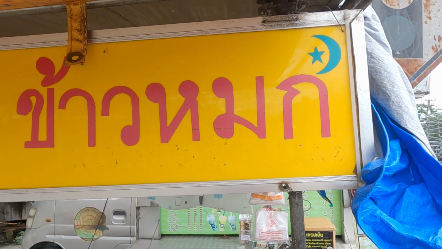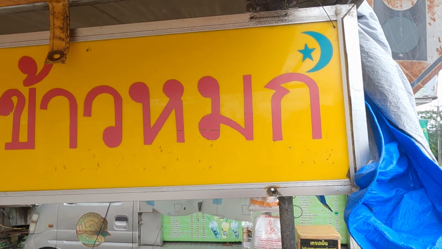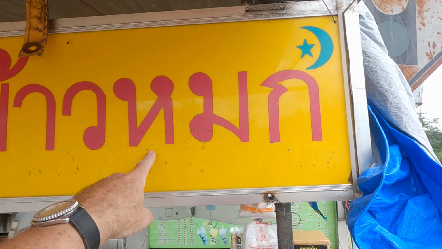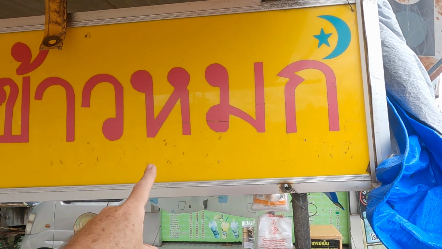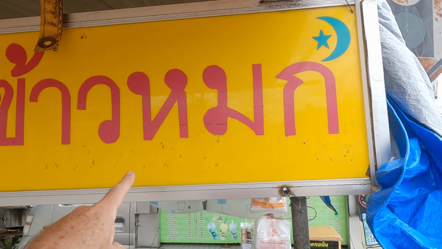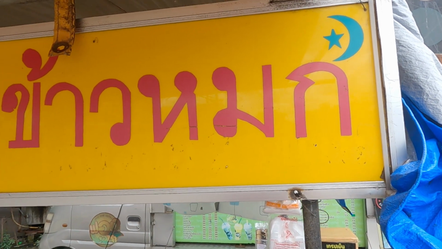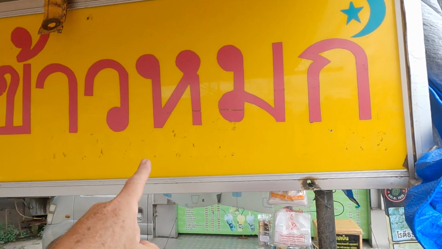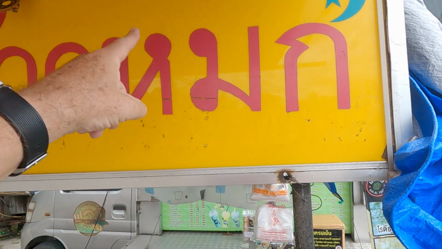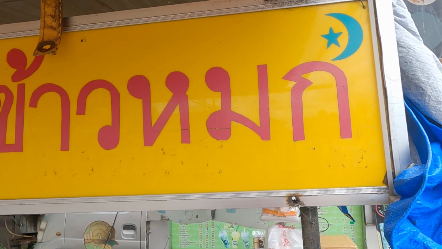And this second word, once again, we've got an example of the whole heap that's being used just for tone purposes. So that whole heap doesn't actually make any sound. It's only there to give this word a high class initial consonant.